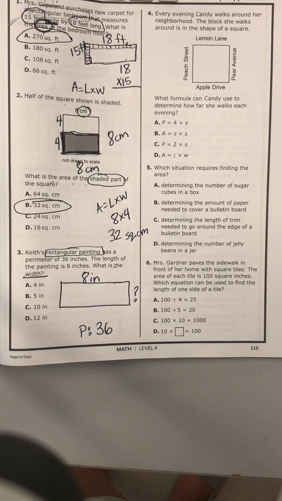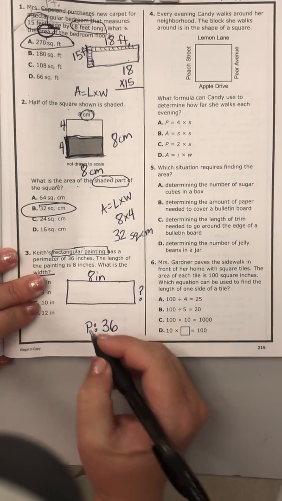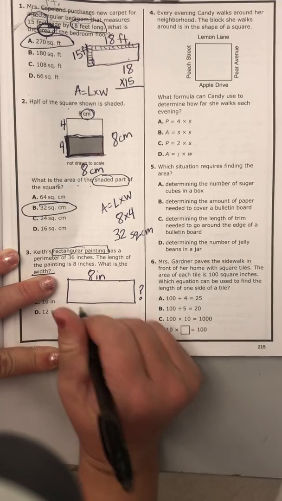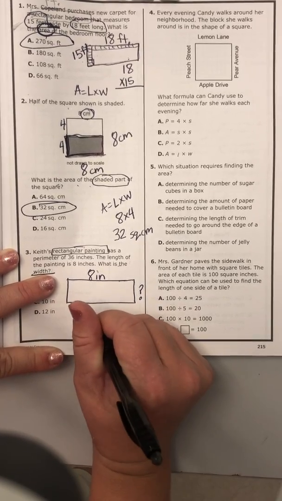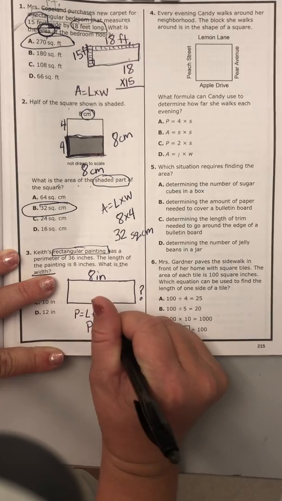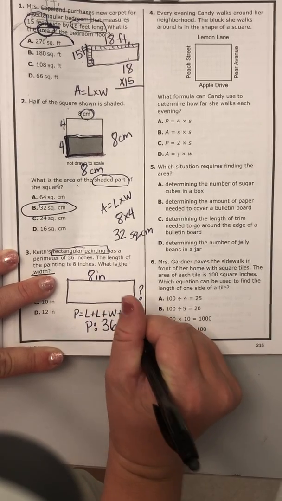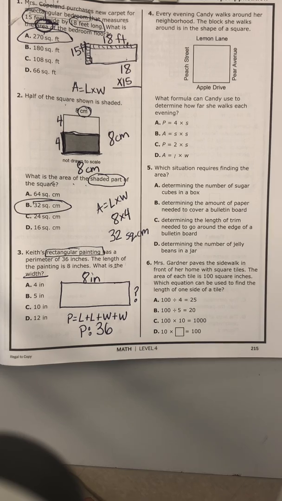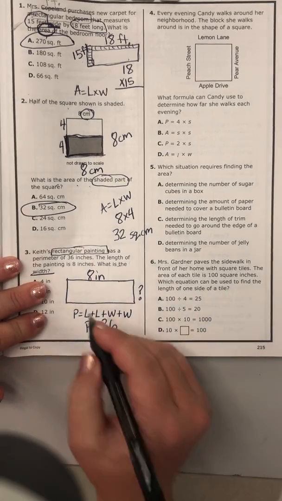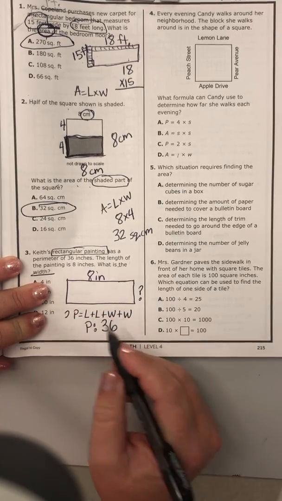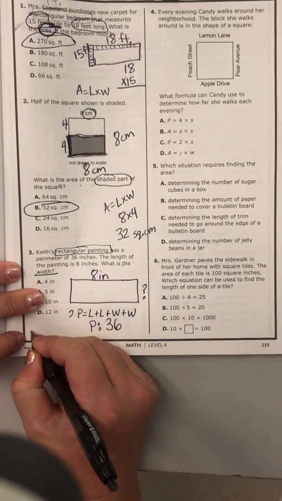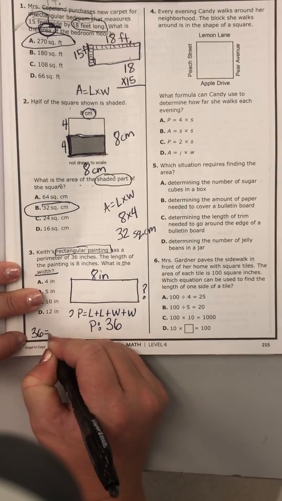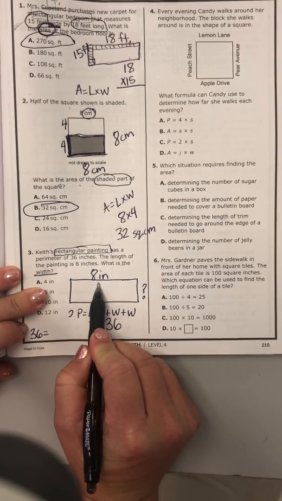All right. Now, we know that perimeter equals what? Length plus width plus width. But in this one, we kind of have to work backwards, okay? Because we know what our length is for one side, right? And we know our perimeter. We know our perimeter is 36 equals, and we know our length.